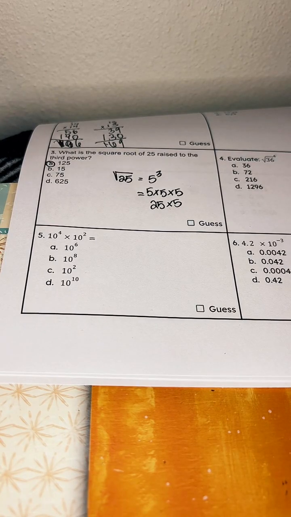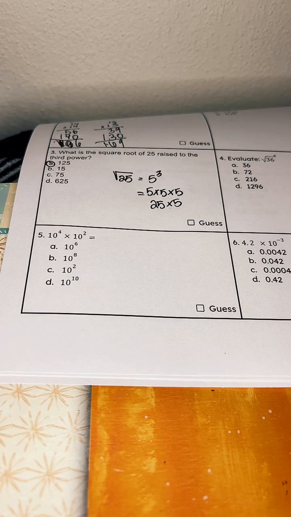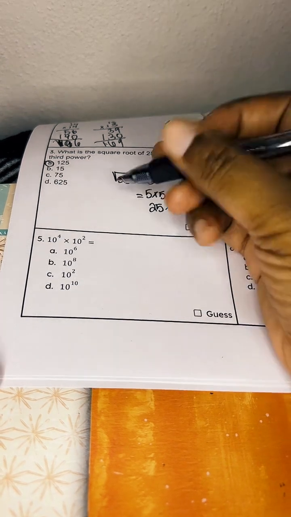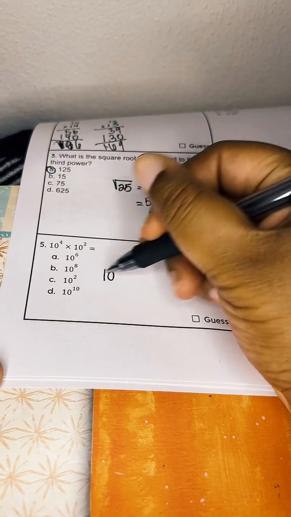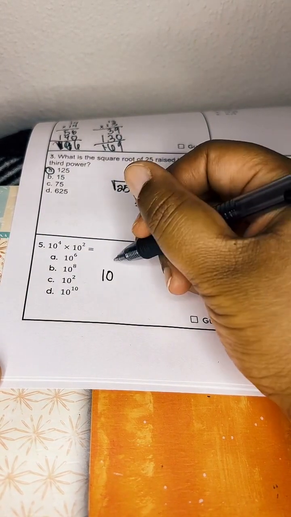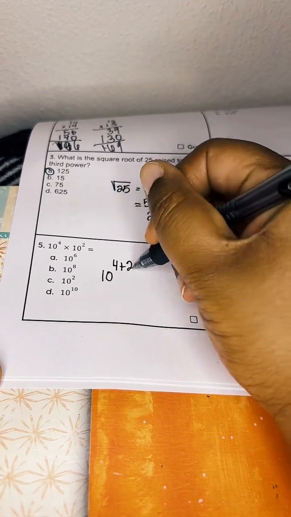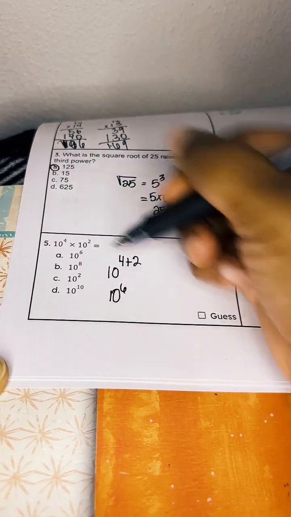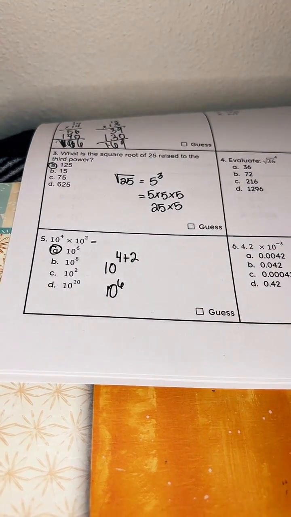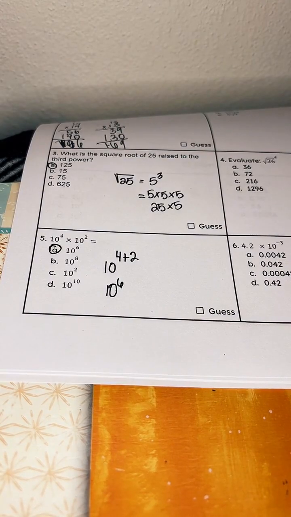Can we get a second or third to that? Do we all agree with that? So here, what we have to remember is when we're multiplying same bases, see how the same base 10 and 10, we add their exponents. So we're going to end up getting 10, 4 plus 2 to the 6th power. And so A would be our answer. Yes. Good, Luis. It is A.